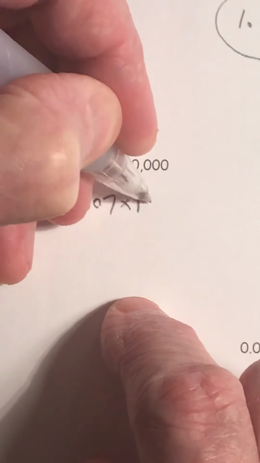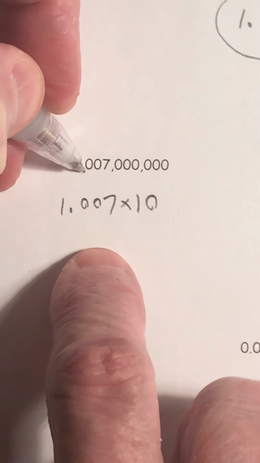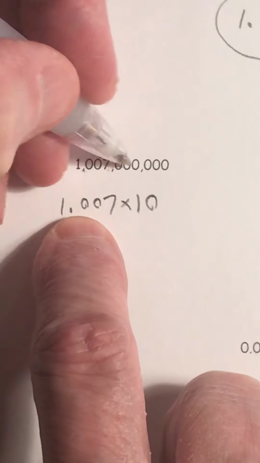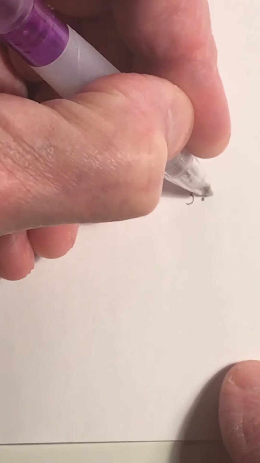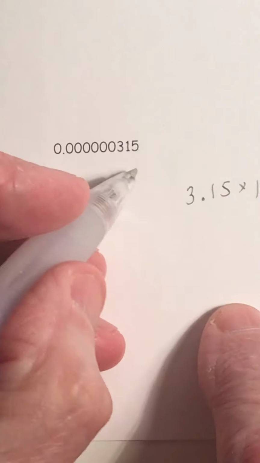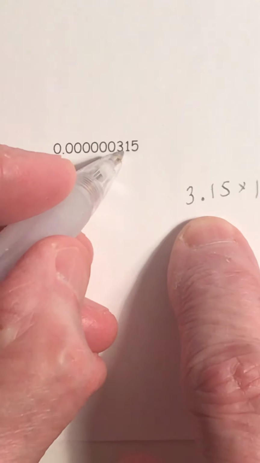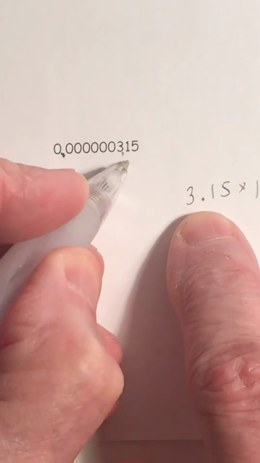1.007 times 10 to the, I was going from here, and I'm going to go 3, 6, 9, so 10 to the 9. And now this one, be careful here, this one's going the other direction. We're taking the decimal from here, between the 3 and the 1, and we need to go back over here.